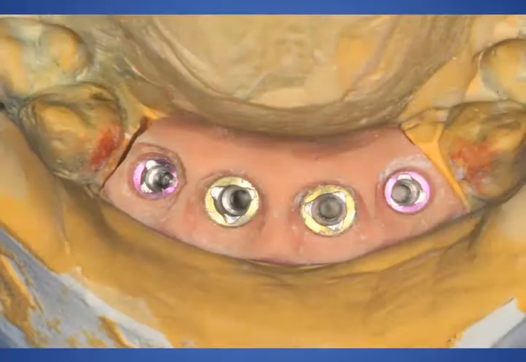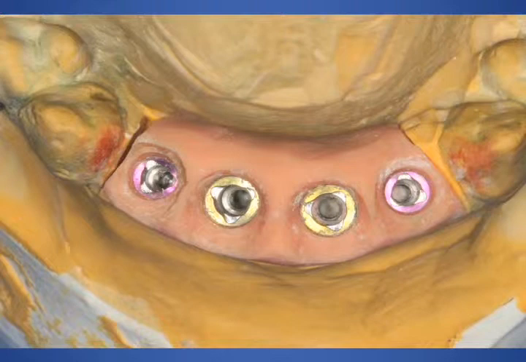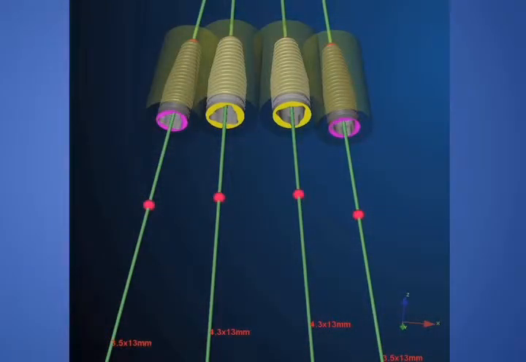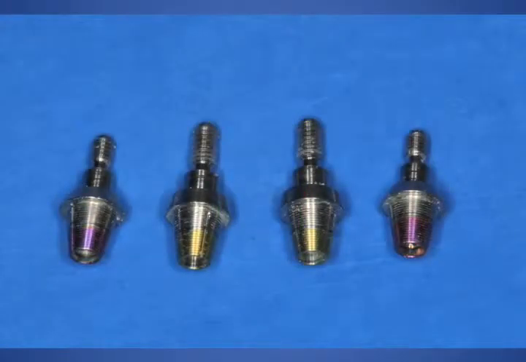After the CAT scan was completed and the Nobel Guide CT scanning software was used, the dental laboratory actually fabricated a model. Again, this is prior to me ever touching the patient, to determine the correct position or ideal position of the dental implants. Again, 3.5 millimeter Replace implants in the lateral incisor areas, and 4.3 Replace Select implants in the 2 central incisor areas. This is all done preoperatively by our dental laboratory.